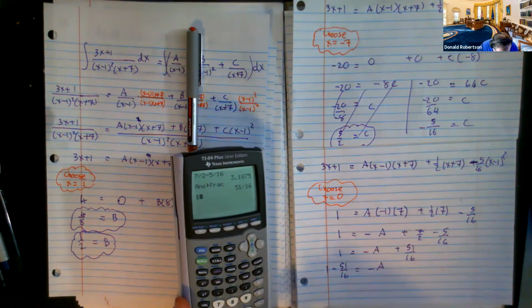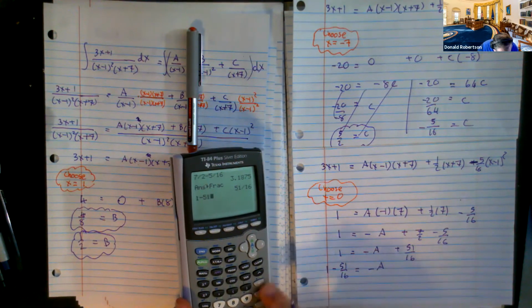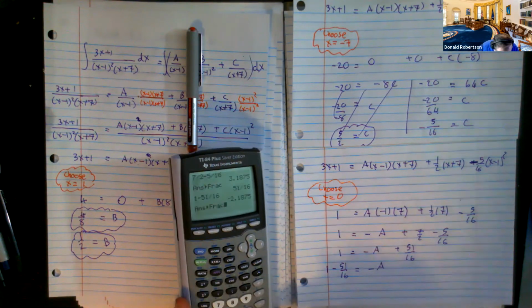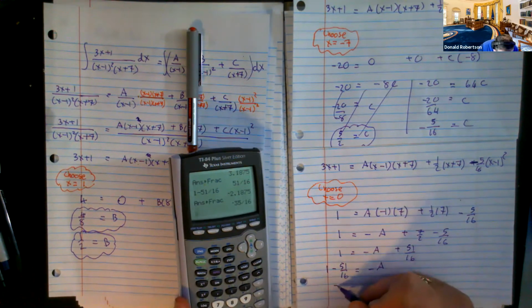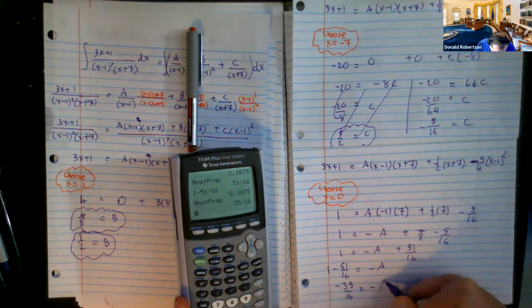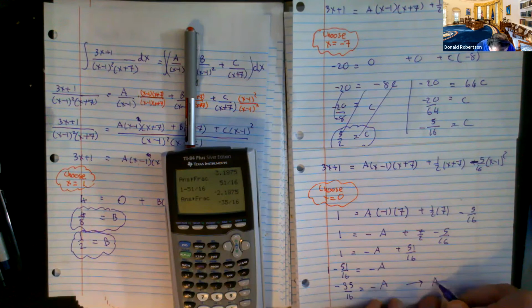One, take away 51/16. That gets me negative 35/16, which gives me a, of 35/16.